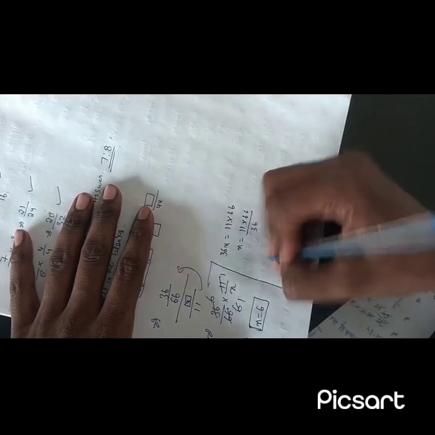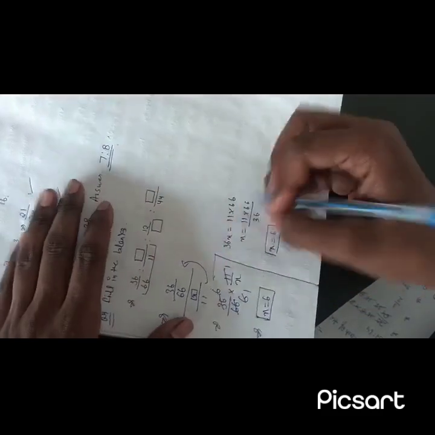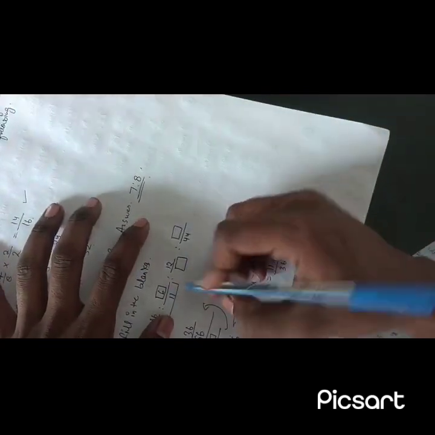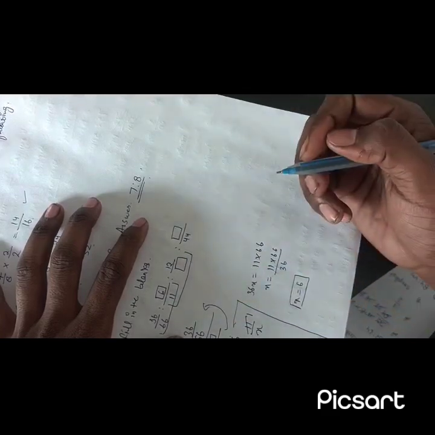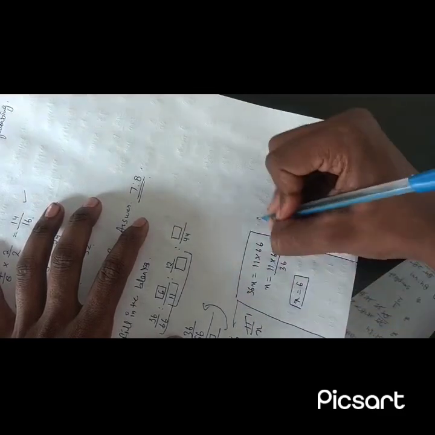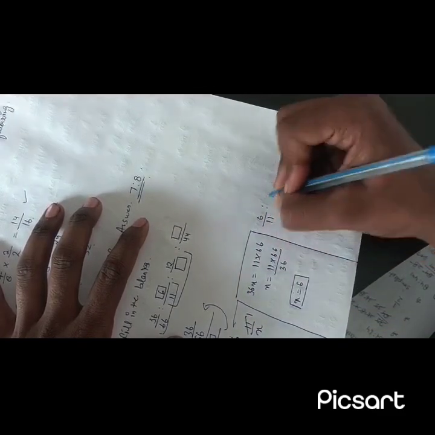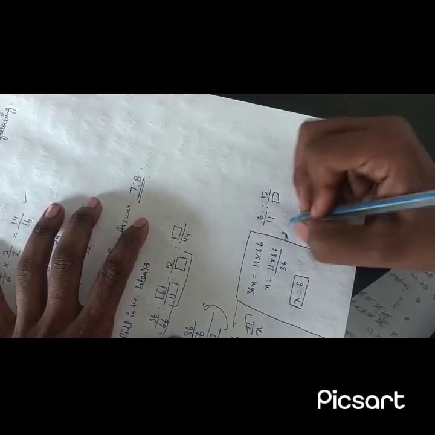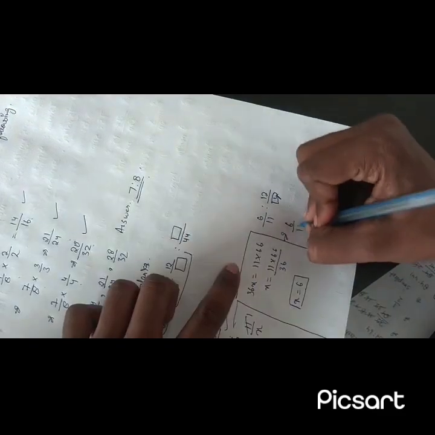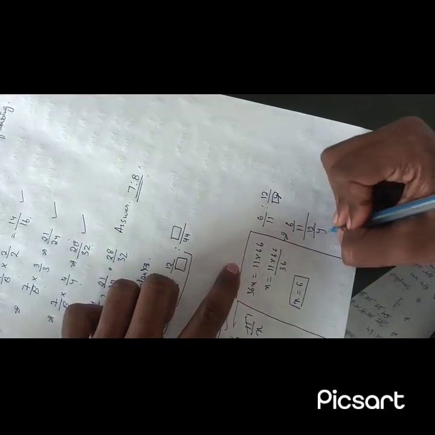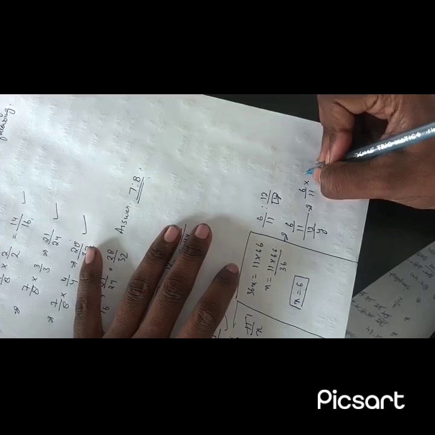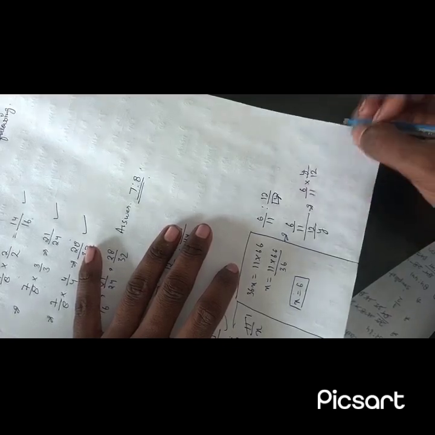From here, after solving this equation, you will get x is equal to 6. So from here we are getting the value as 6. Now again we will be taking these two. So now from here what we can get is 6 upon 11 is to 12 upon the box. If we put y over here, that will be 6 upon 11 is to 12 upon y. So it will go upside, and it will become 6 upon 11 into y by 12. This will happen.